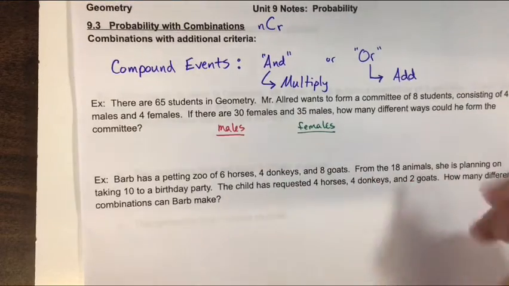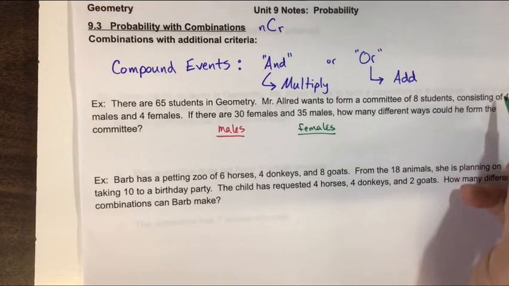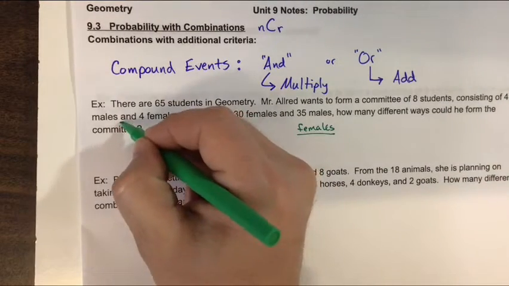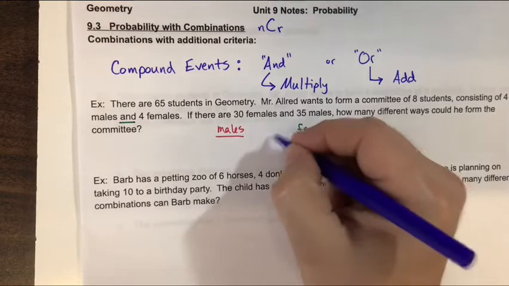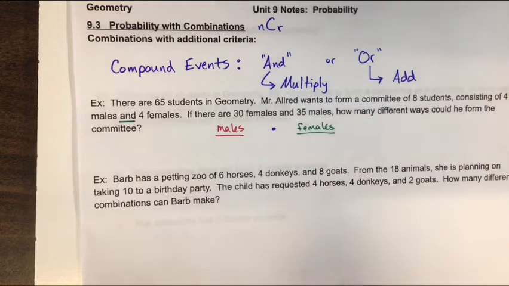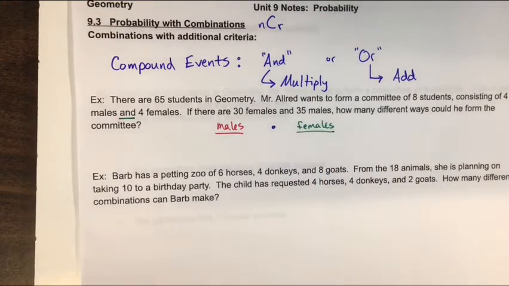And since he wants to form a committee of 8 students consisting of 4 males and 4 females, there's that keyword and, we are going to multiply our 2 separate combinations. Okay? And so for our males combinations, we have a total of 35 males to choose from.